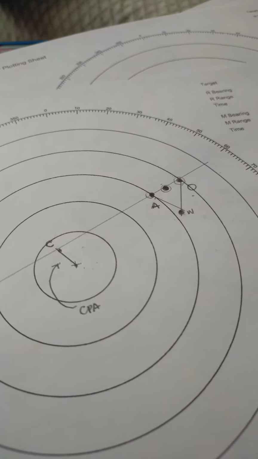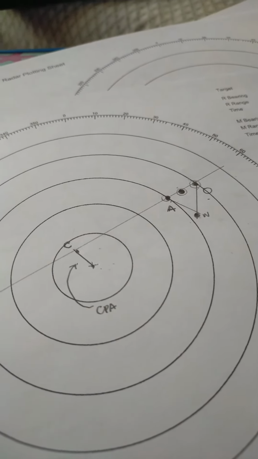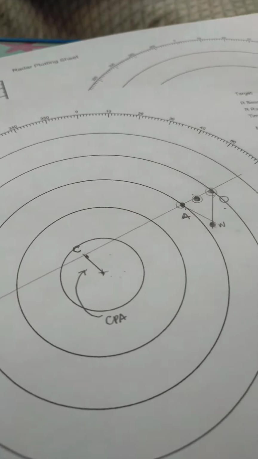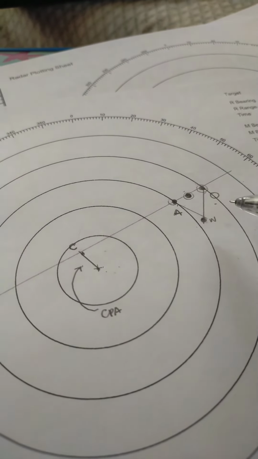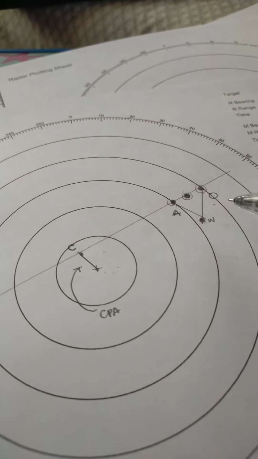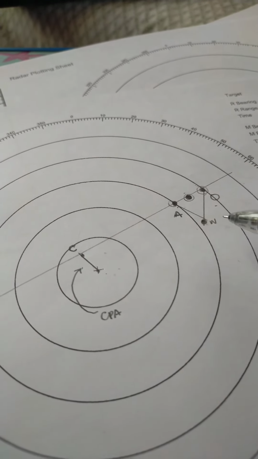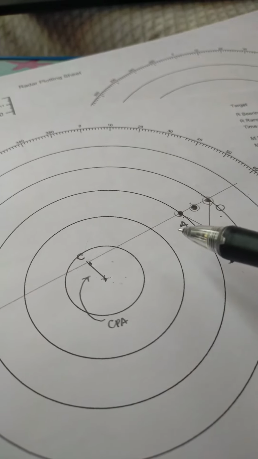So the next thing we are going to do is to find the course and the speed of targets by radar plotting. To find that, from point O, draw your course in the opposite direction and cut the distance your ship has traveled for the time period of O and A. So in this case, we have 12 minutes.